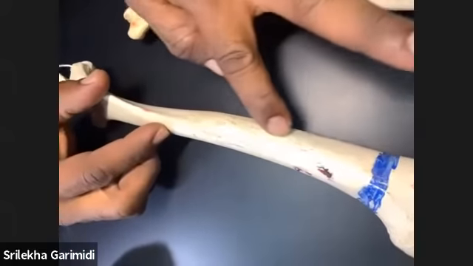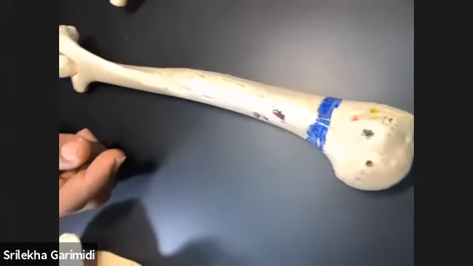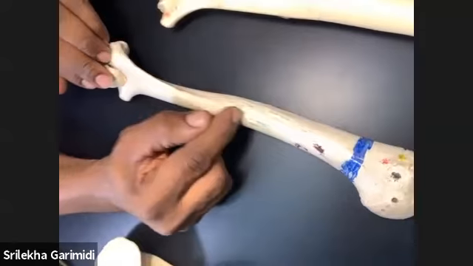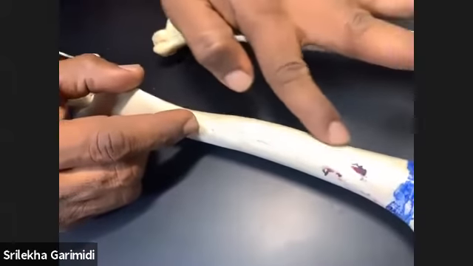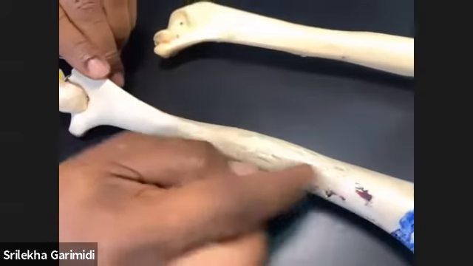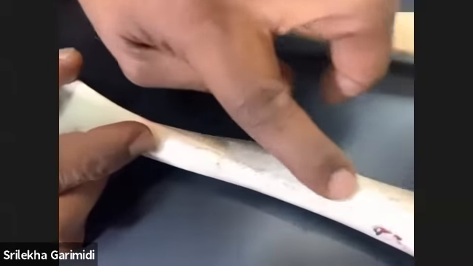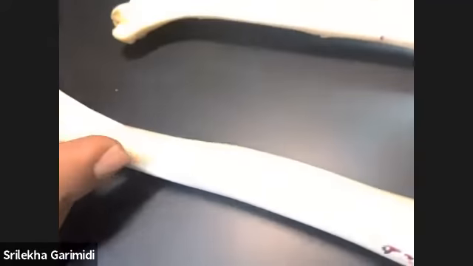And the one on the medial side, this one here, is for the attachment of the medial head of triceps. In between the two heads, this area is known as the spiral groove. So make a note of that, spiral groove.